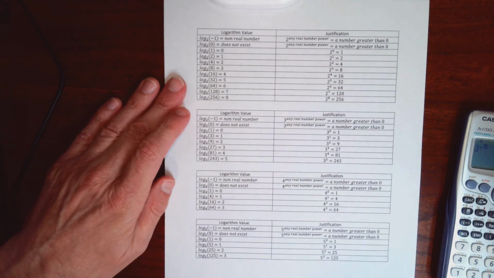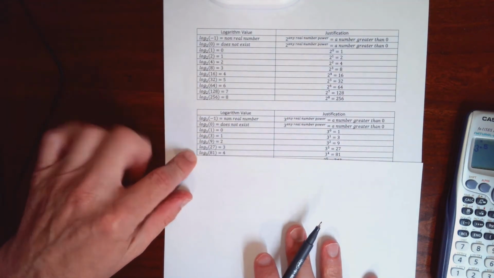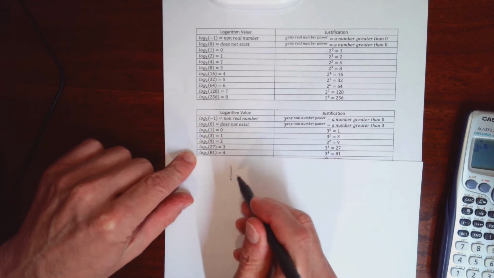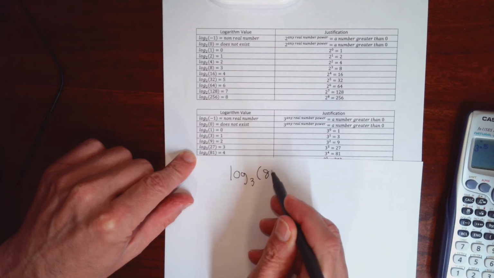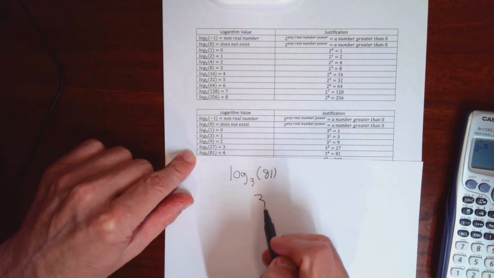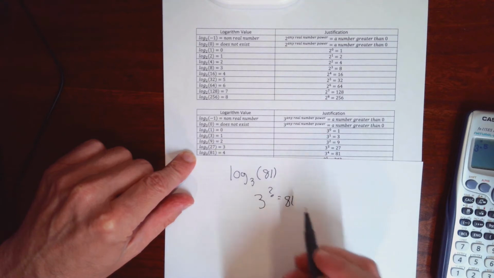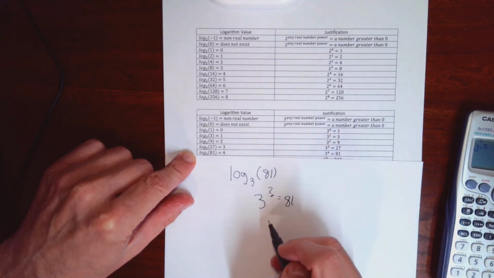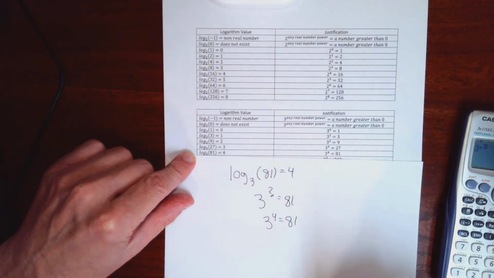Let me bump down to a more complicated one, like the log base 3 of 81, which I wrote equals 4. If I asked for the log base 3 of 81, this is asking the question, 3 to what power equals 81? And if you know your powers of 3, then you could just say the answer is 4, because 3 to the 4th power is 81.